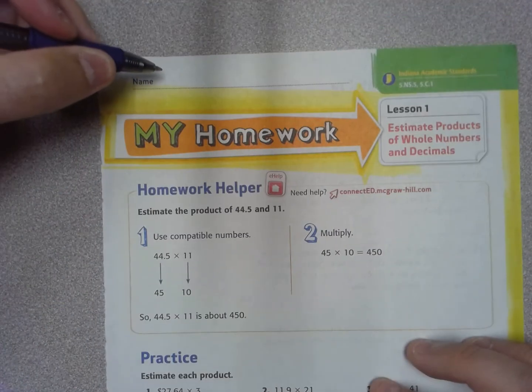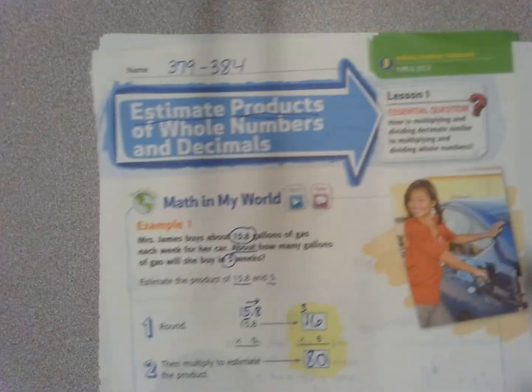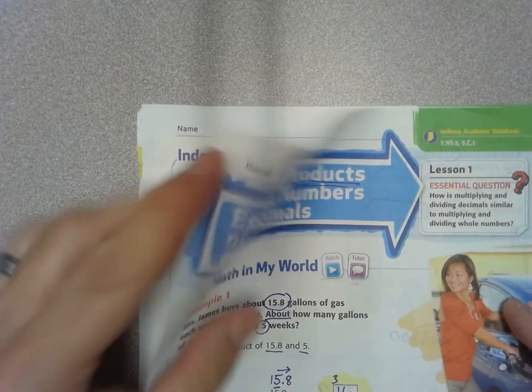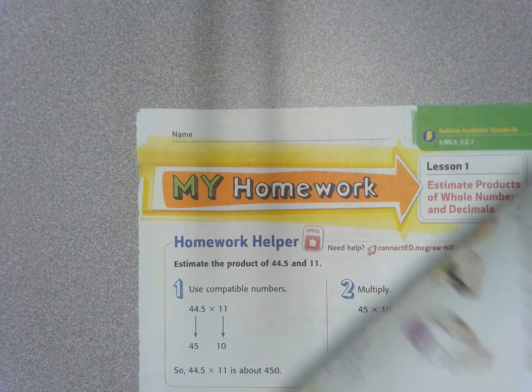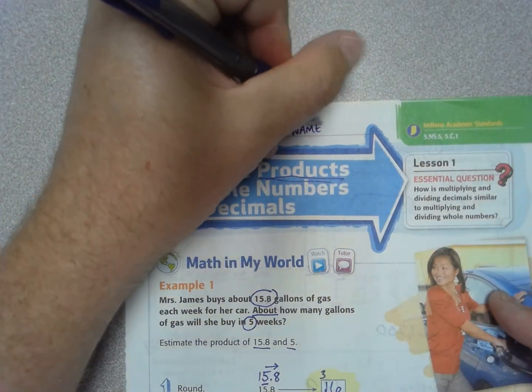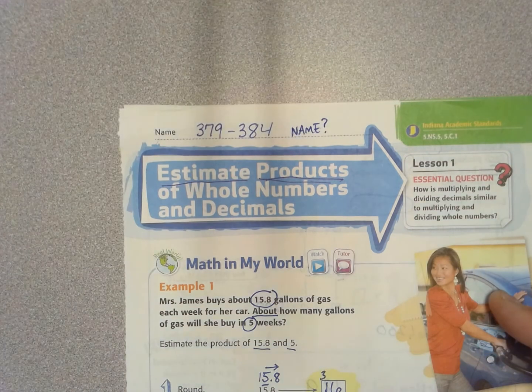And again, make sure you put your name up here, and then also you need to make sure that you staple your pages together with your name up here. Put them in order like that, homework on the back, and then make sure your name is up here. And then when you guys are finished, you can turn it into the math box. Make sure it's stapled and your name is on it.